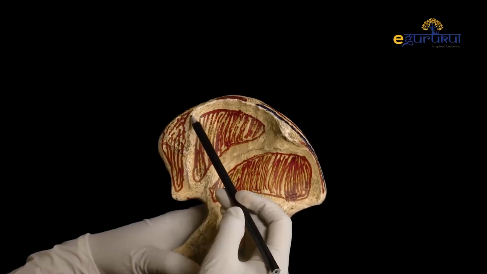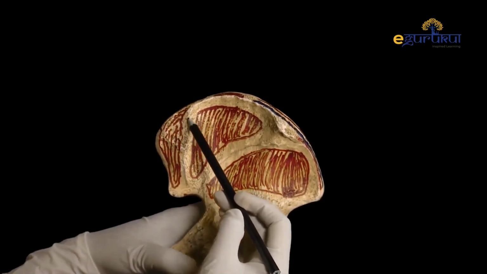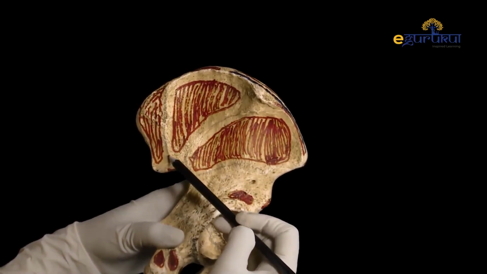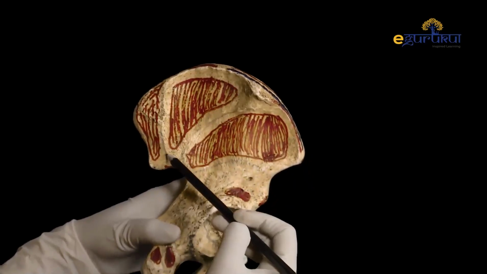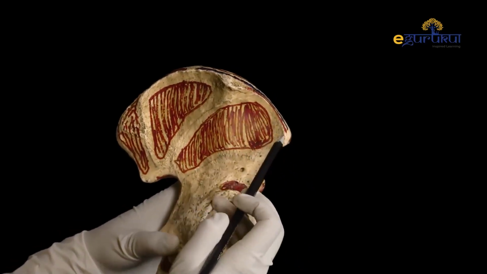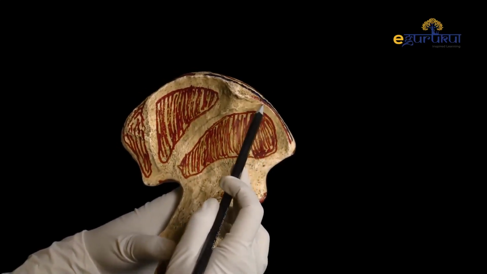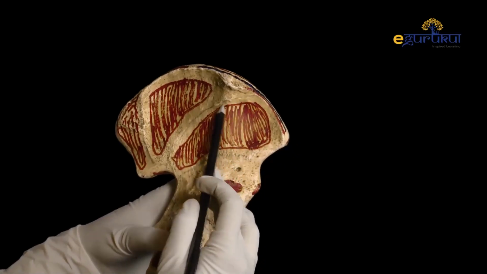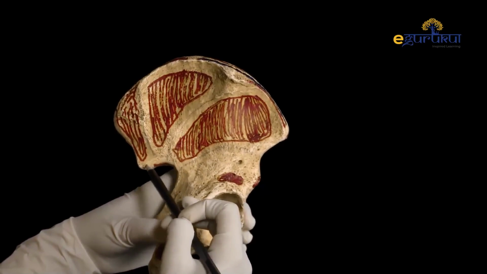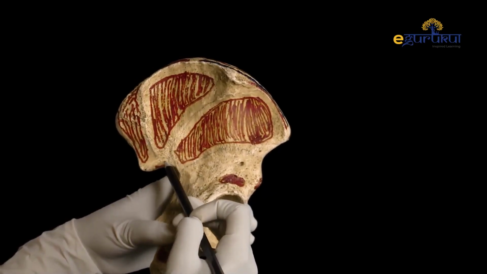So, it starts somewhere here at the iliac crest and it goes downwards to end just in front of the posterior inferior iliac spine. This is the posterior gluteal line. The anterior gluteal line starts about 5 to 6 centimeters behind the anterior superior iliac spine. It goes backwards and then downwards to end at the middle of the upper border of greater sciatic notch.